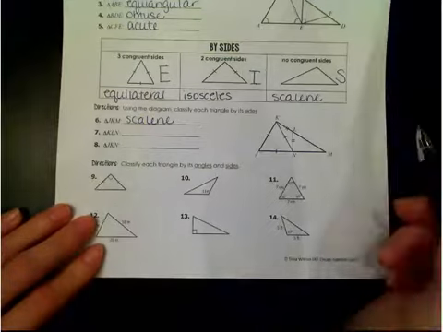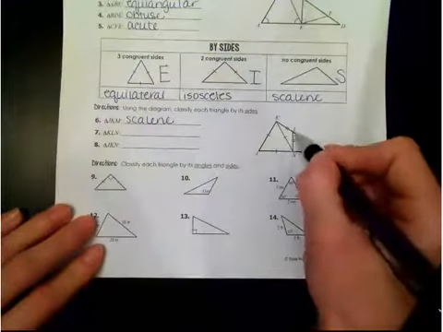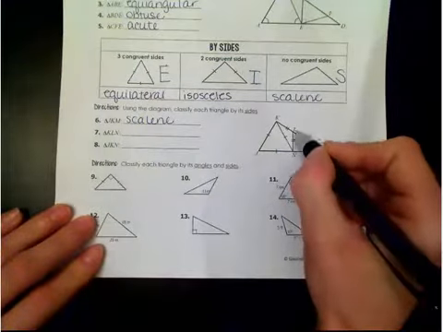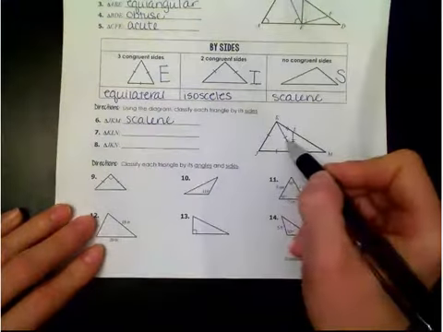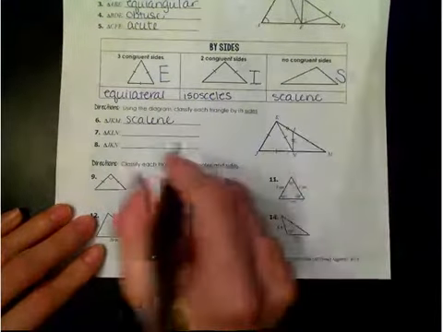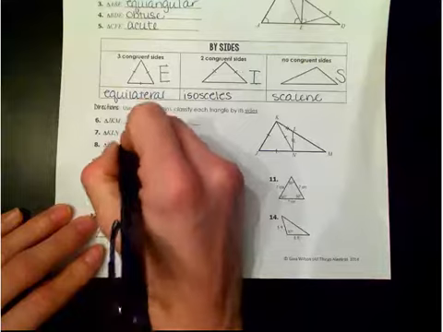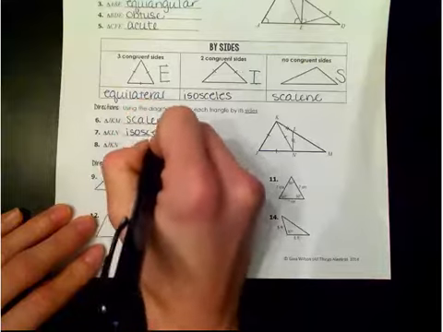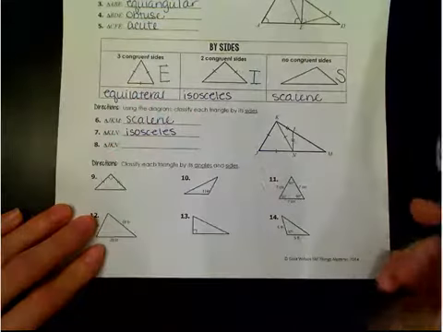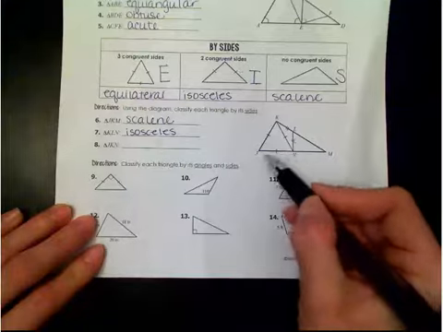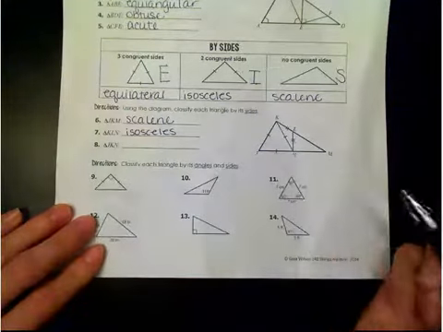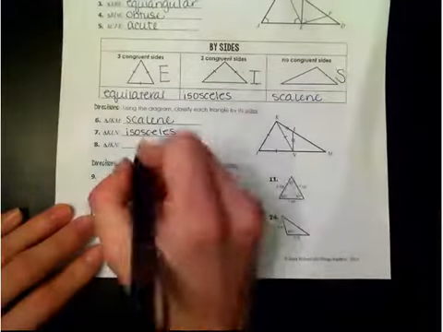Triangle KLN is this triangle right here, the small triangle in the middle. And this has two sides that are congruent, and they are marked with the two hash marks. This third side is not necessarily congruent, so we call this triangle isosceles. And finally, triangle JKN is this triangle right here, and we see that all three sides are marked congruent, so this is an equilateral.